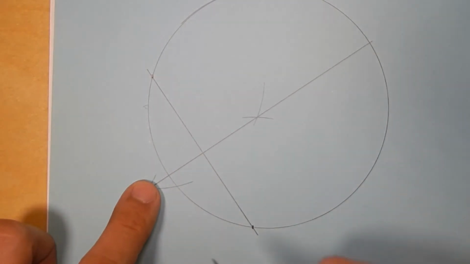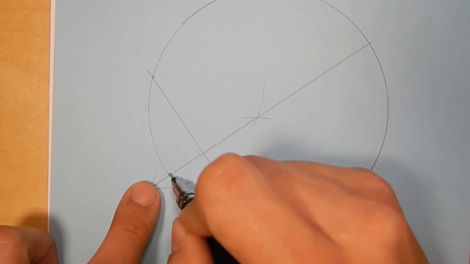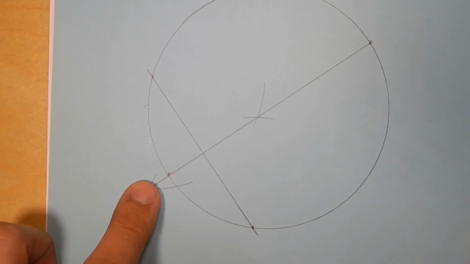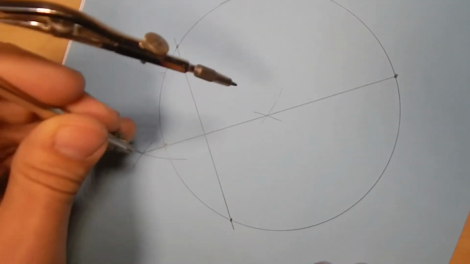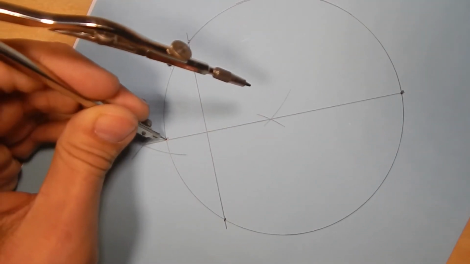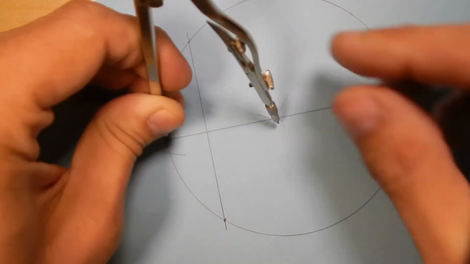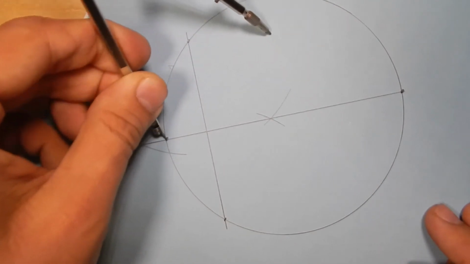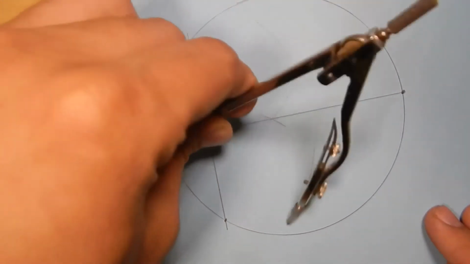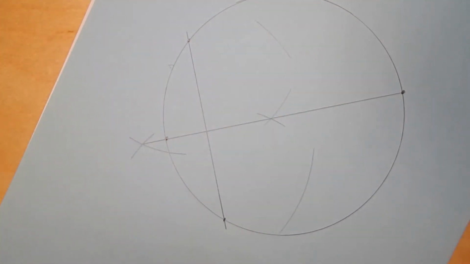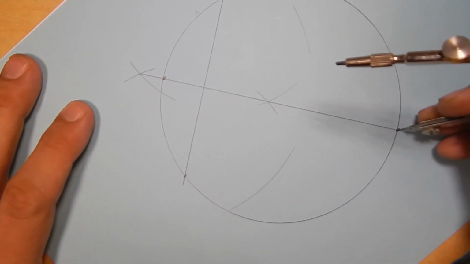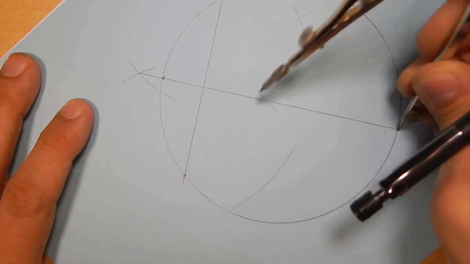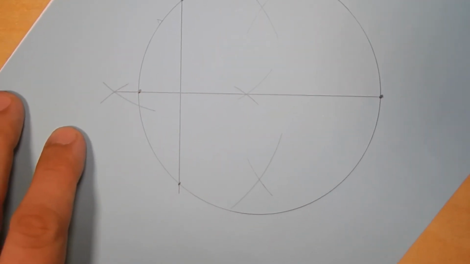So now what we're going to do is we have the endpoints on the circle. So this segment, we're going to find the perpendicular bisector of this. So we want to go out a bit more than halfway. We want to make an arc above and below. Again, it's the same construction that we just did. We're going to come over here with our stick point and make an arc above and below.